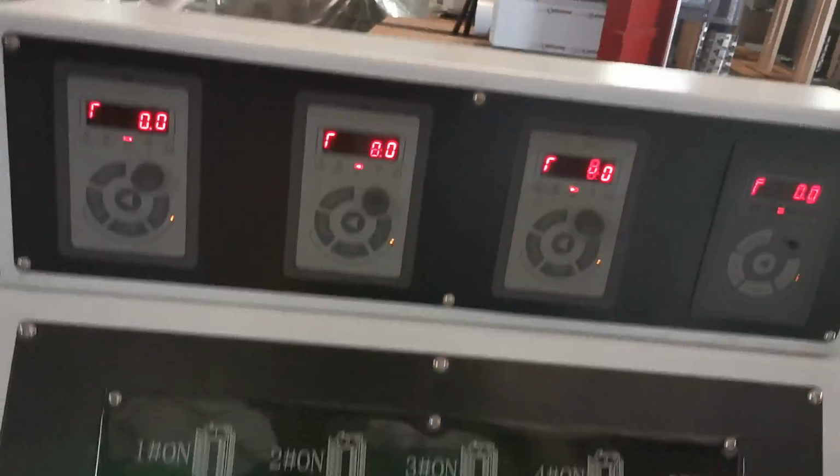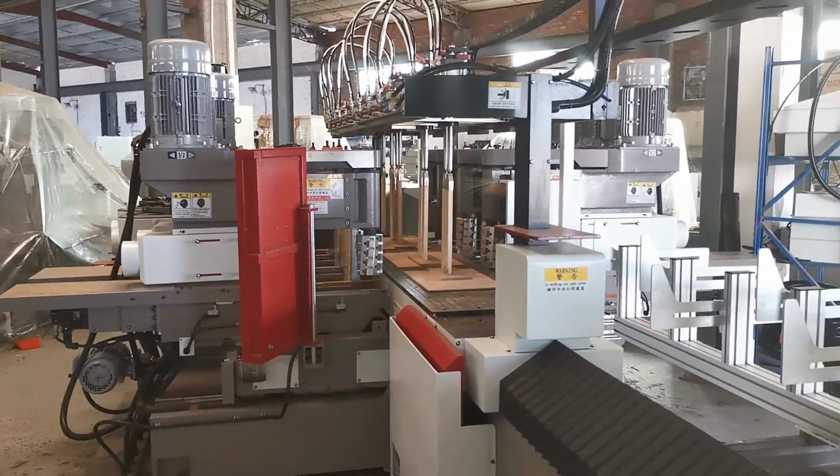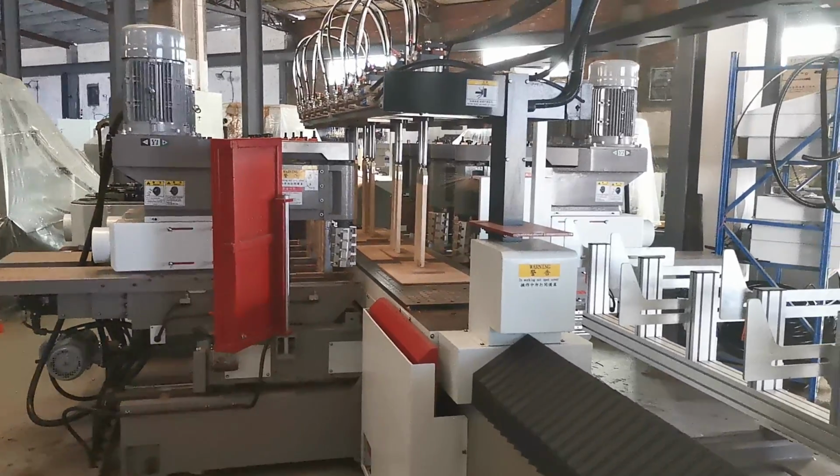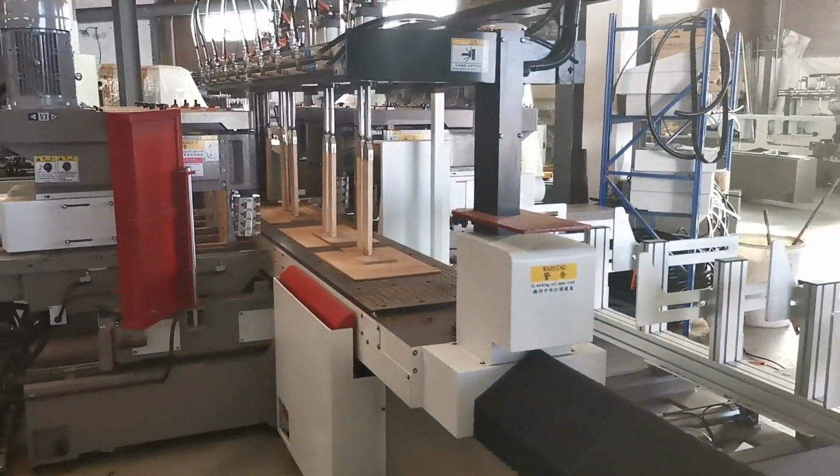Okay, the next one, Y5, let's select the Y5. Press this button, and let the sanding belt back. Okay, the last one, select the table, the X. Press the minus button, let it go back.